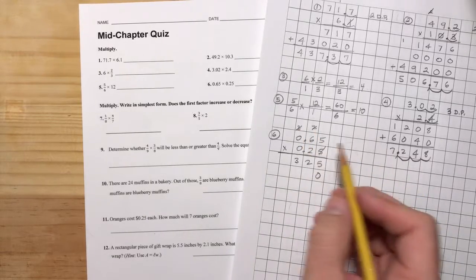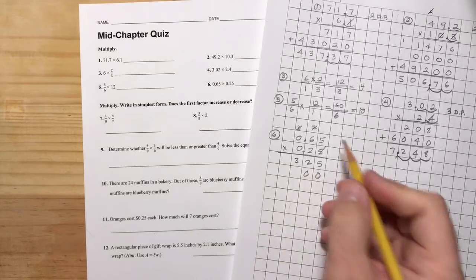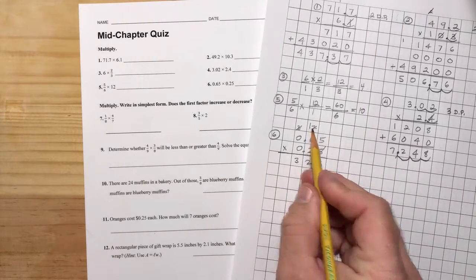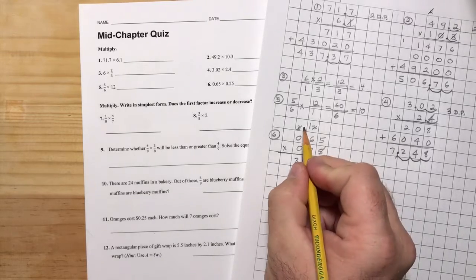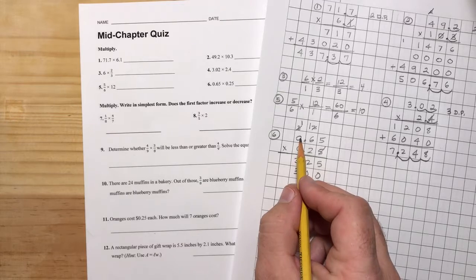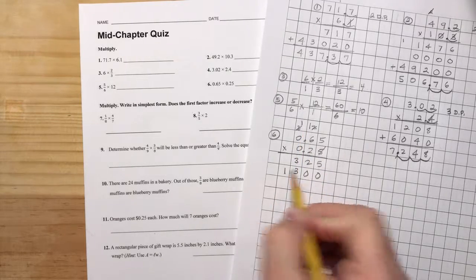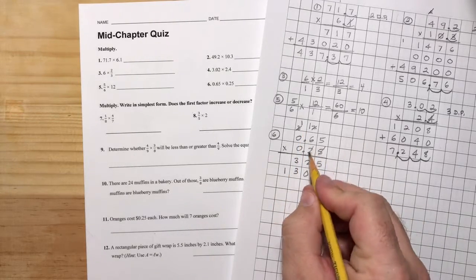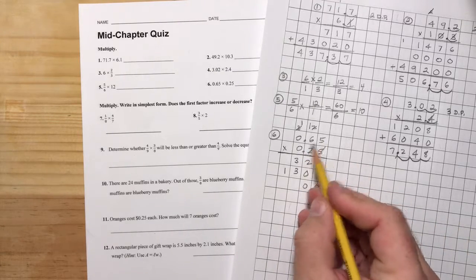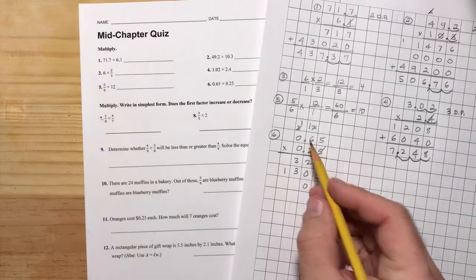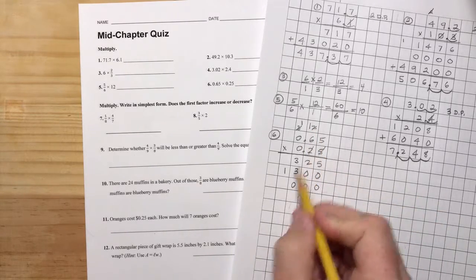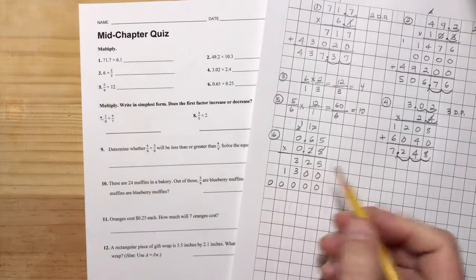Finished with these. 2 times 5 is 10, carry the 1. 2 times 6 is 12, plus the 1 is 13, carry the 1. 2 times 0 is 0, plus 1 is 1. I'm finished with the 2, so now I need 2 placeholder zeros. 0 times 5, 0 times 6, and 0 times 0, it's all going to be 0.